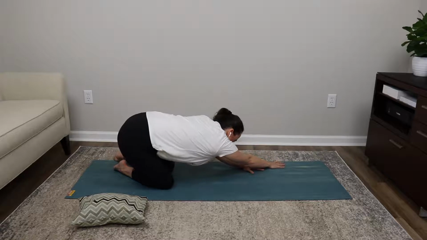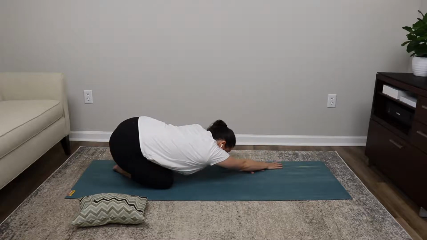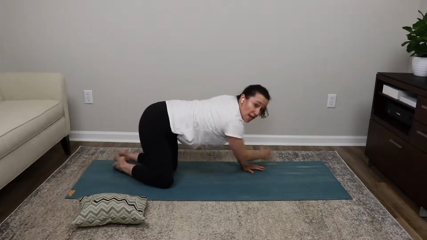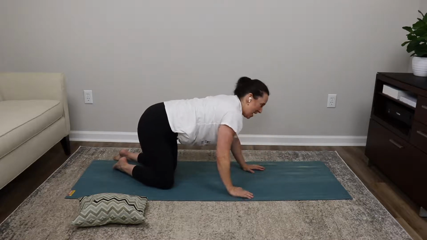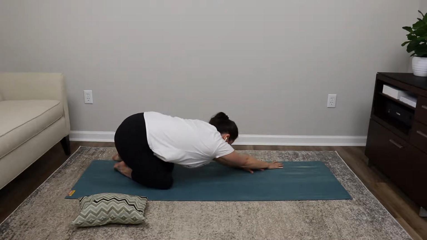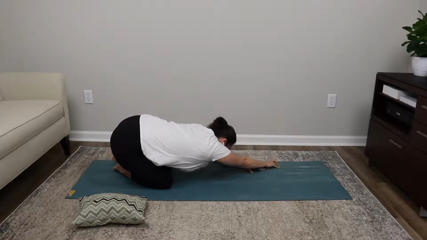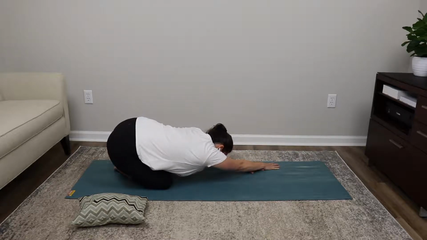Take a nice deep inhale here, and on the exhale, can you tuck your tailbone under, really tighten those abdominals, and try to sit yourself back into that right heel. You may not make it to the heel, and that's okay, but make sure you feel that beautiful stretch through the side of your rib cage and maybe some into that low back area.